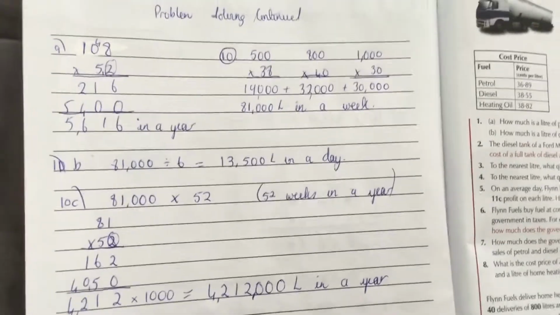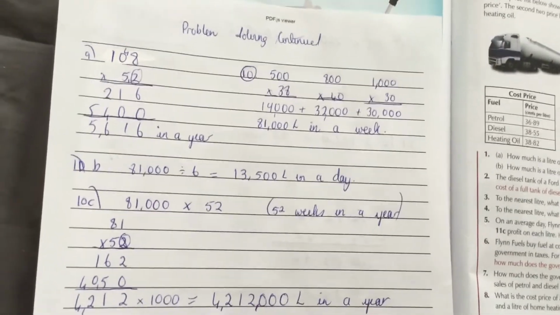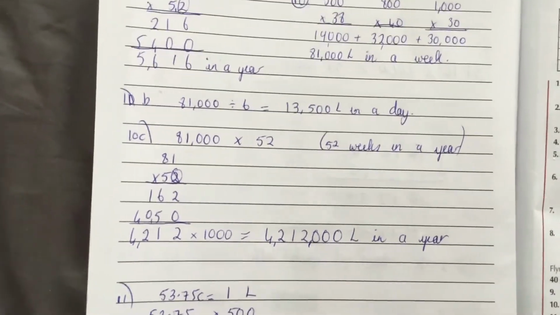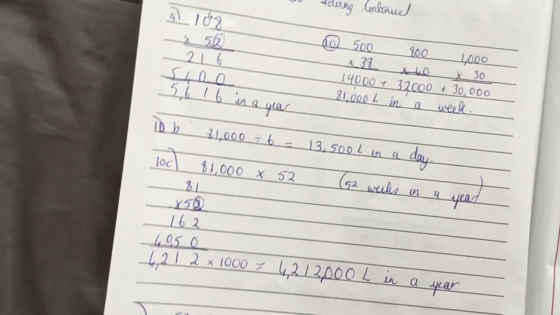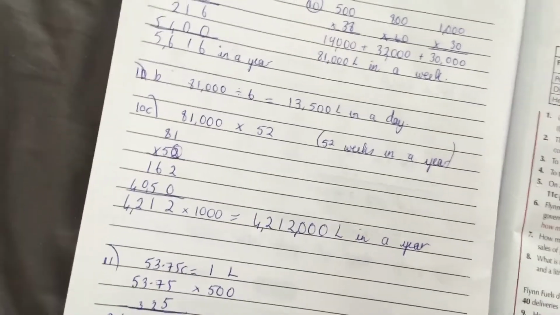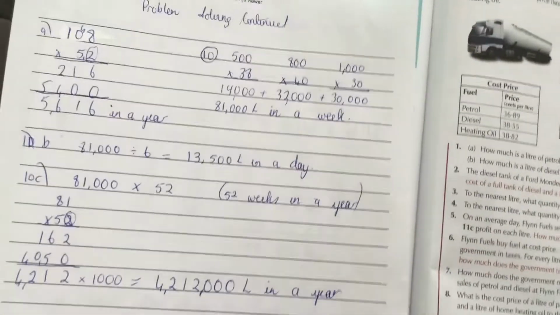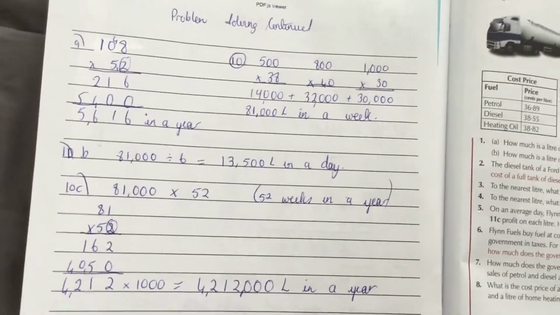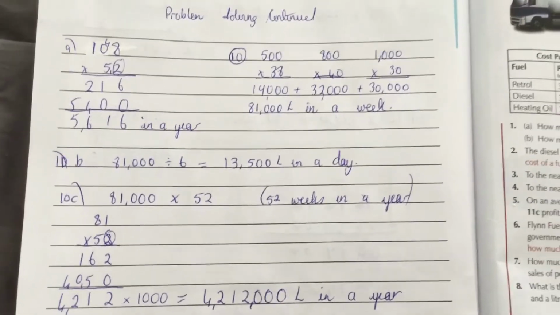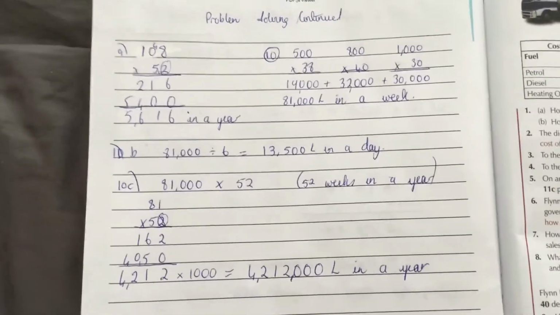So for number 9, guys, I don't know where I am because I did these yesterday. It was easy to find out the deliveries they do in a week and how many in a day. In the week, it was 108, and then divide by 6 to get the day. And I uploaded the answers. So that's 9C I've uploaded there, and that's 10A, B, and C.